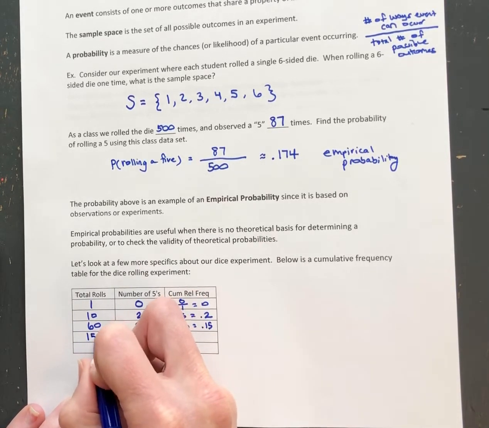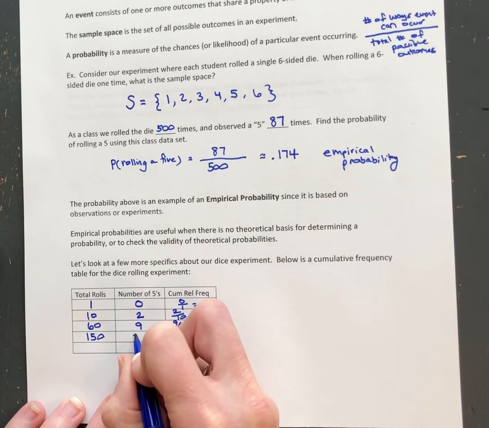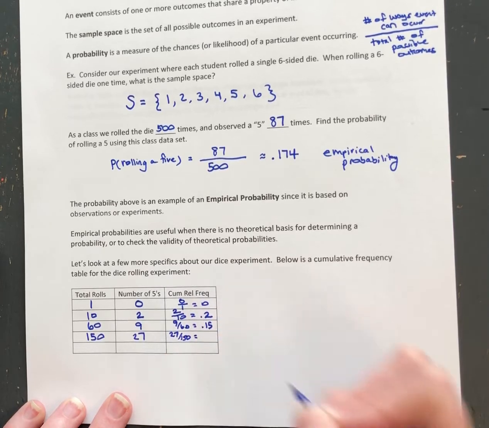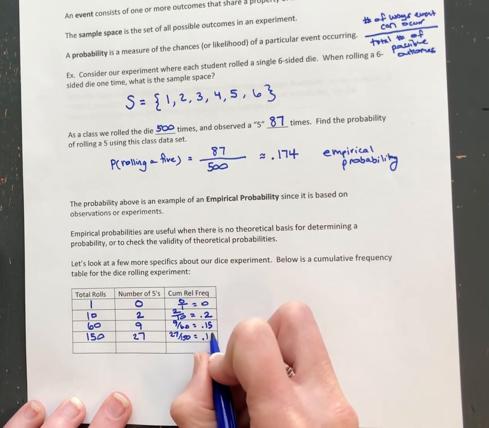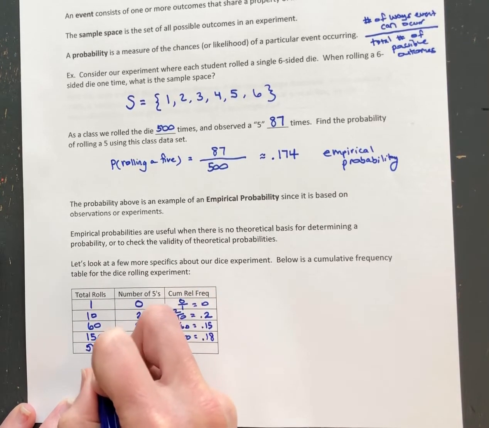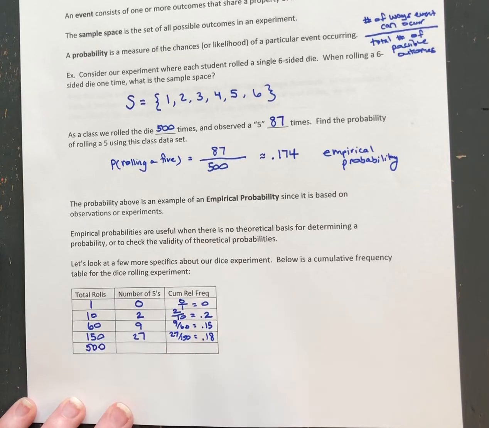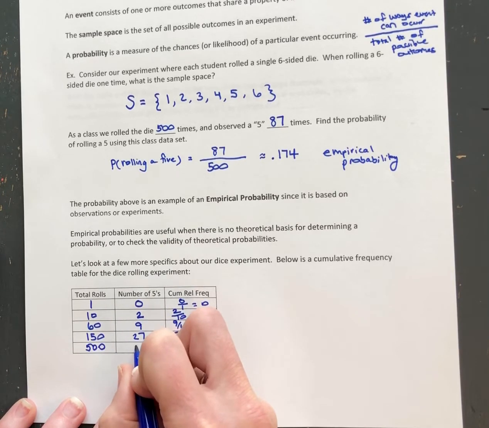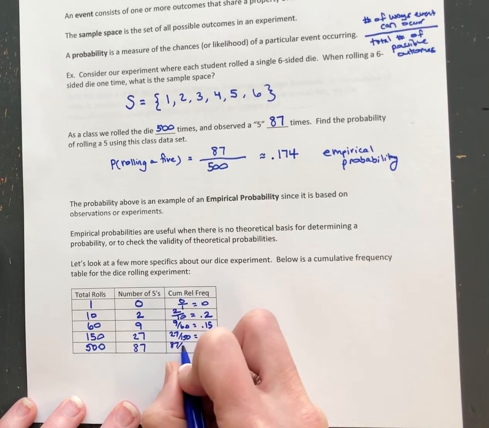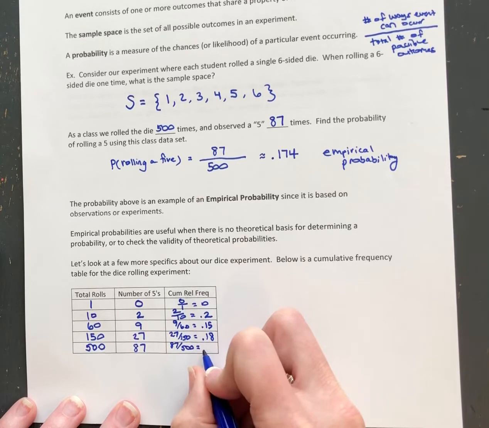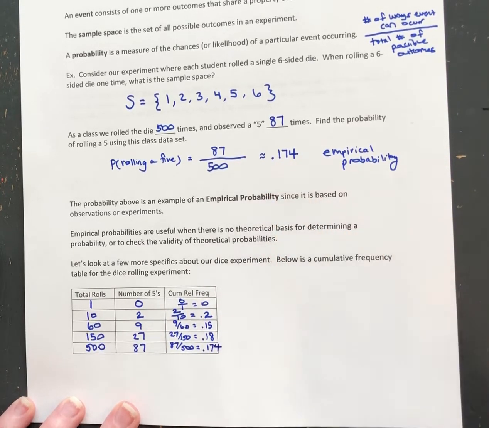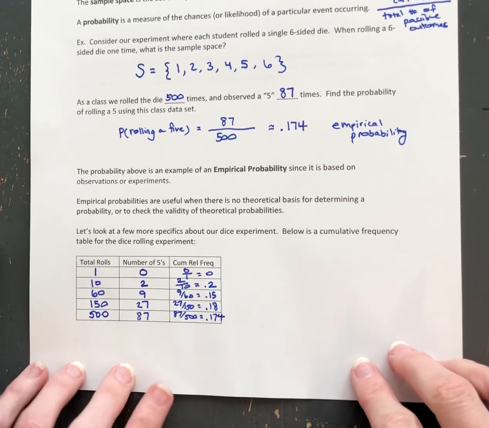By the time we were at 150, we had rolled 27 5s, which is a cumulative relative frequency of 0.18. And then I didn't write down any other data until we got all the way up to 500. And at 500, we had 87 5s. And 87 out of 500 gives us 0.174, which is the 0.174 we saw up here. Okay.